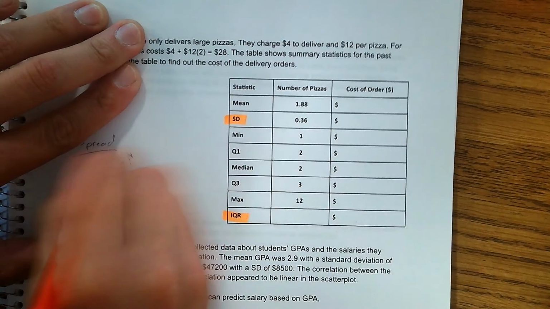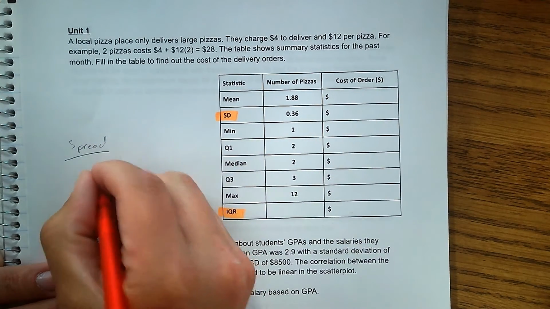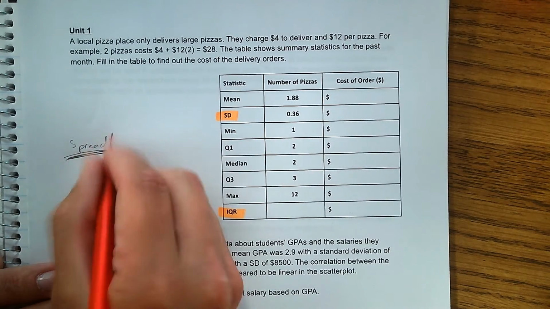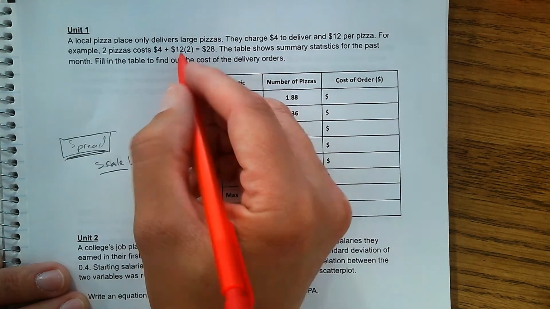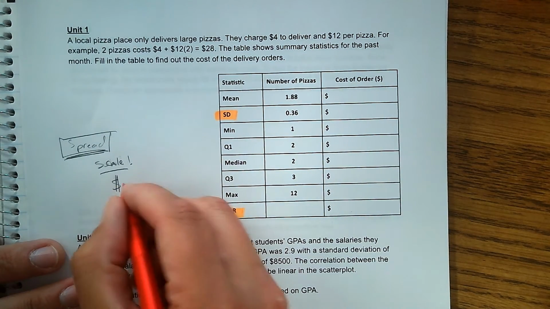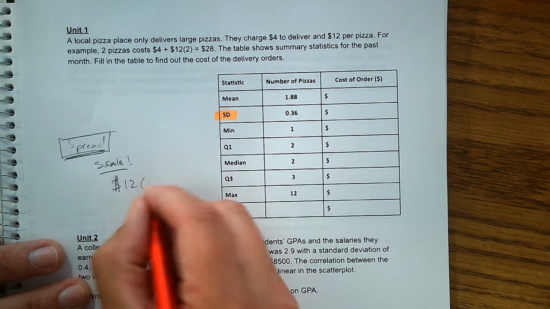Sorry for the handwriting. Let's redo that. Scale. Okay, so that means for our two spread numbers, you take the amount that is being multiplied, the 12, and multiply that to the number of pizzas.